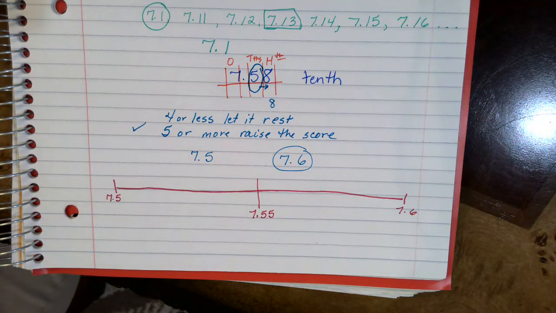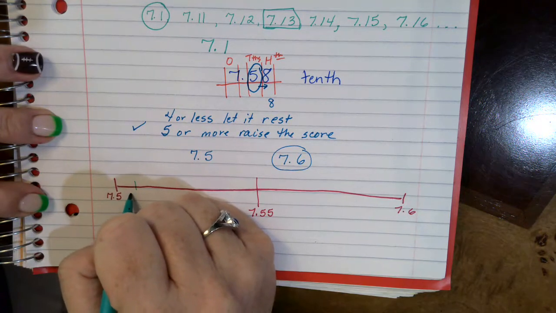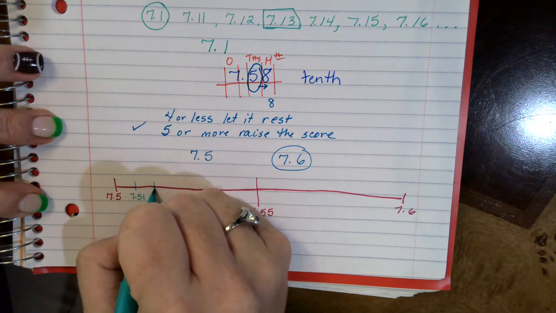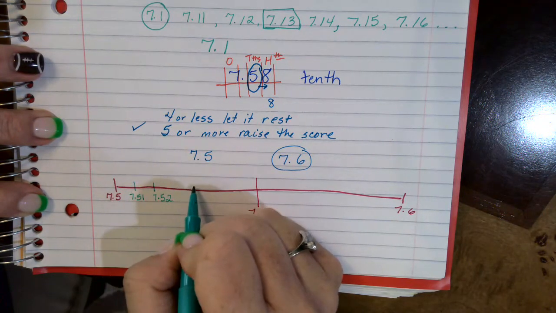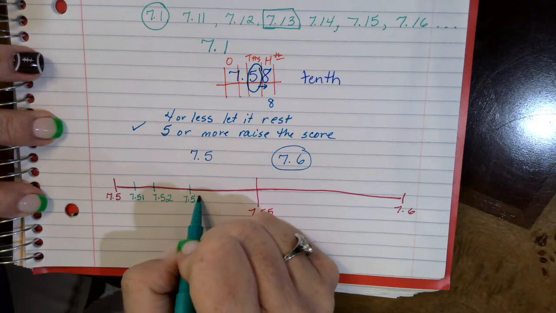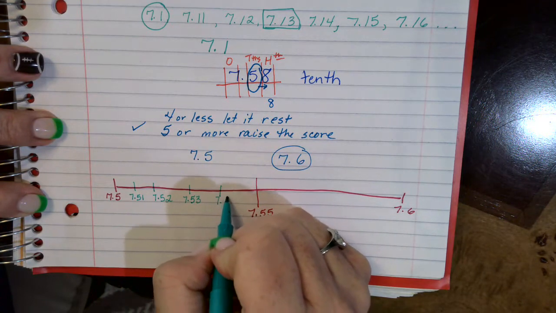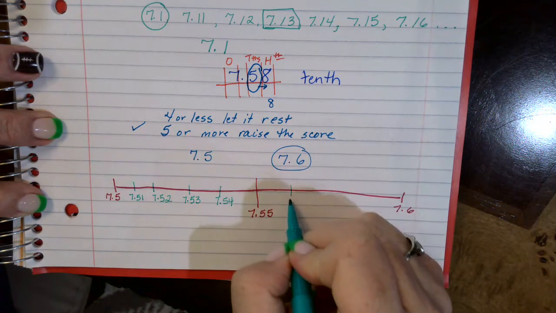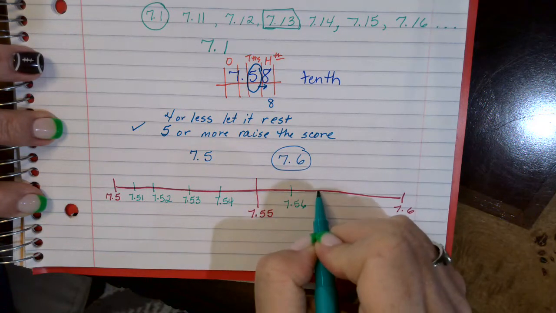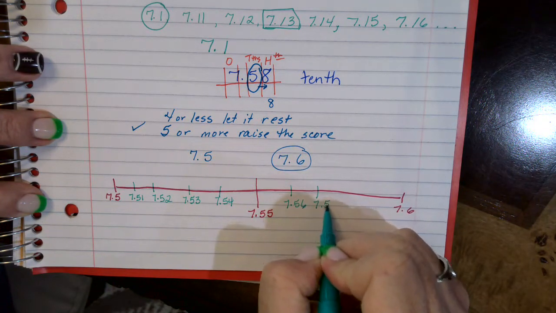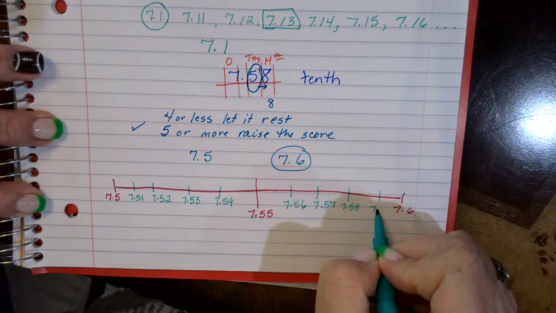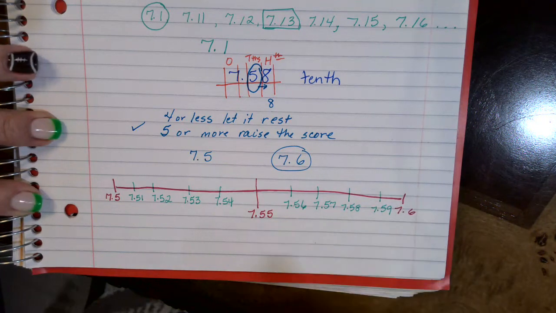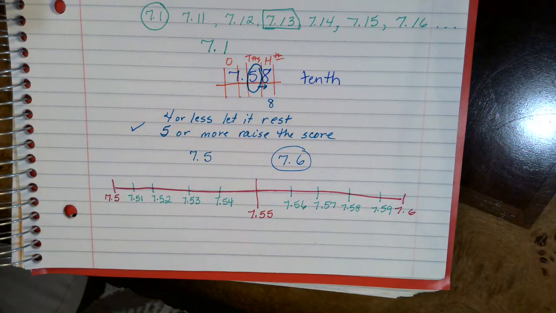So now we put in all of our numbers. So this is 7.51, 7.52. I'm not making my spaces very big there, sorry. 7.53, 7.54, 7.56, 7.57, 7.58, and 7.59, and then that leads us to 7.6.